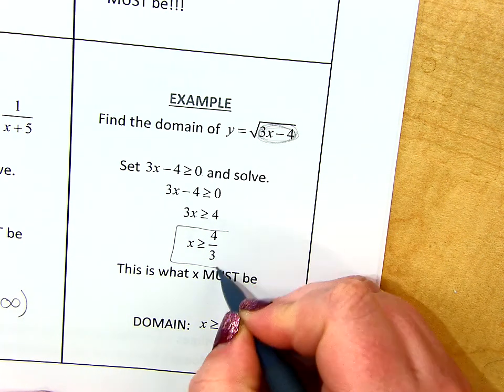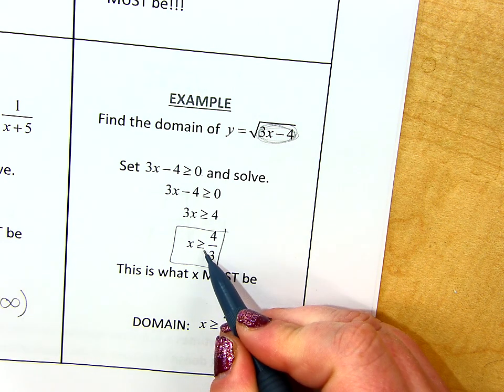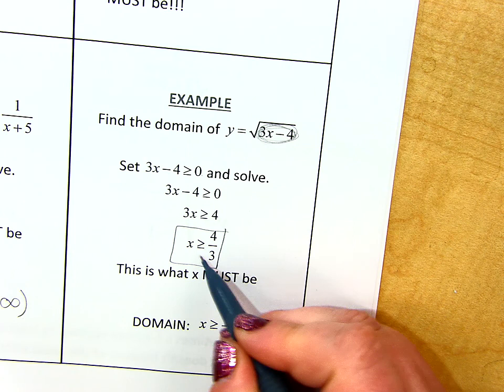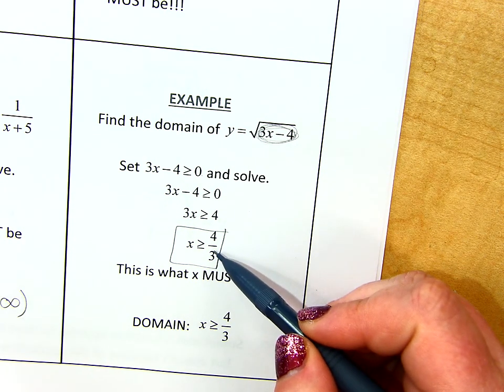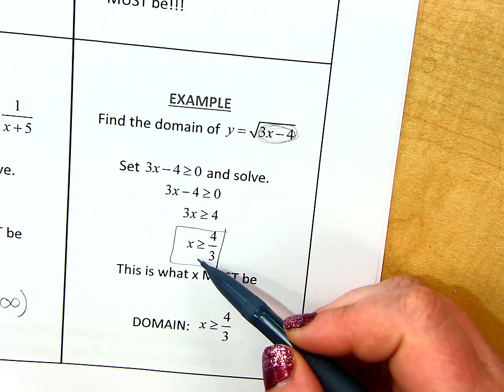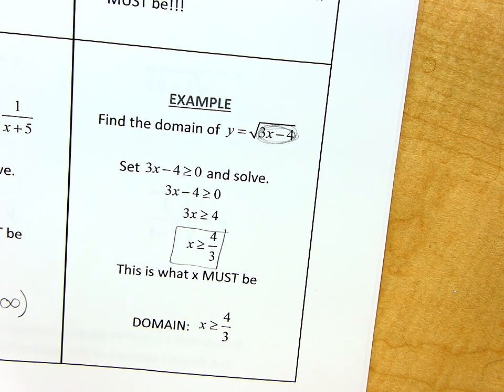So, that is my domain. That's what I'm allowed to plug into this function, and I'll actually get an answer back out. Does that make sense? So if you tried to plug in something that was not in this range, like if you plugged in 1, for example, because 1 is not greater than or equal to 4/3, correct? So 1 should not work. Go back to the original. If you plug in 1, is that going to work out for you? No, because 3 minus 4 is negative 1. Now you're not in the real number system anymore. Does that make sense? So there's my domain.